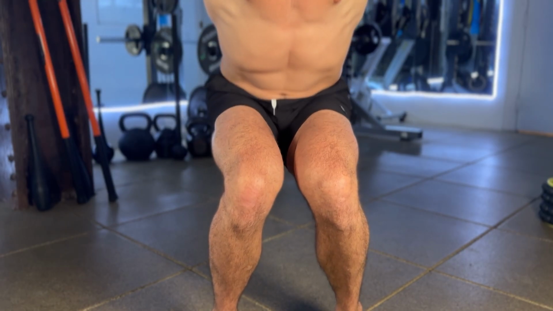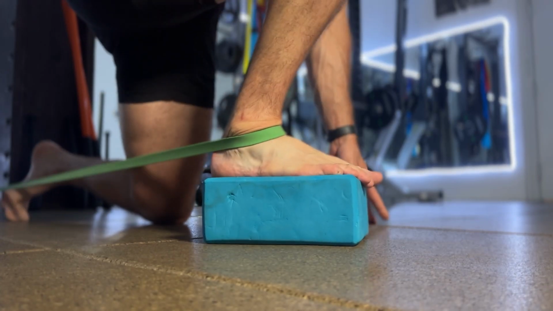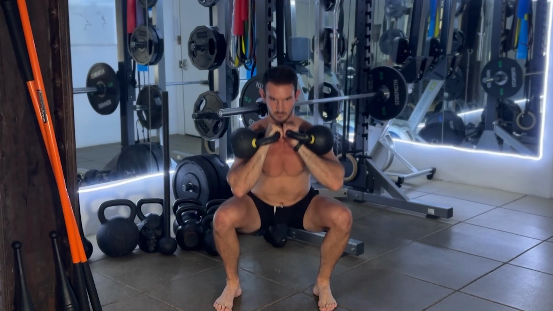Hey everyone! Today we're diving into squat movement assessment and mechanics checklist. We'll cover common faults and mobility restrictions, how to address them for safer and more effective reps, and we'll discuss different squat variations and their benefits. Let's get started.